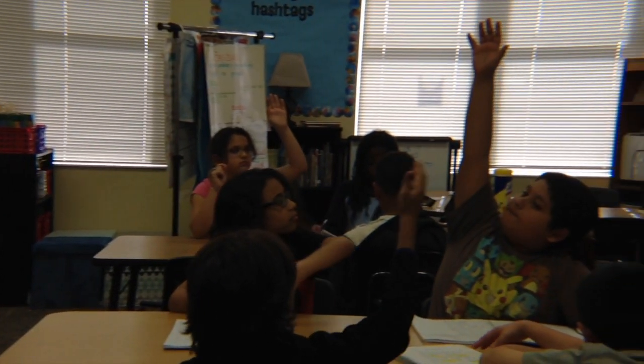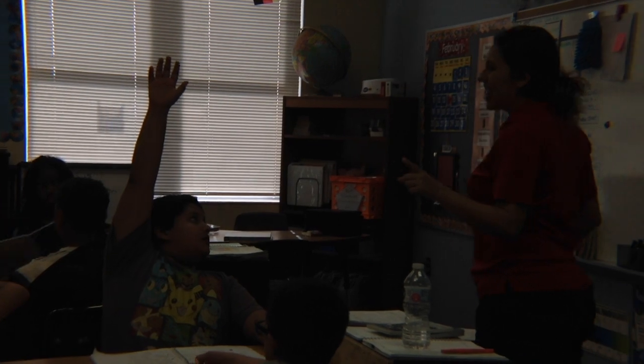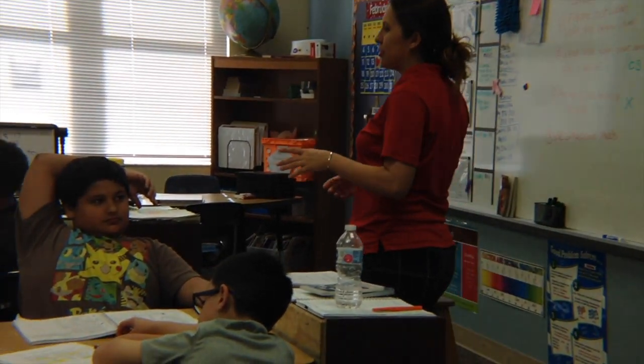The students are encouraged to review their associated vocabulary in small groups, using pre-taught gestures to support their learning.